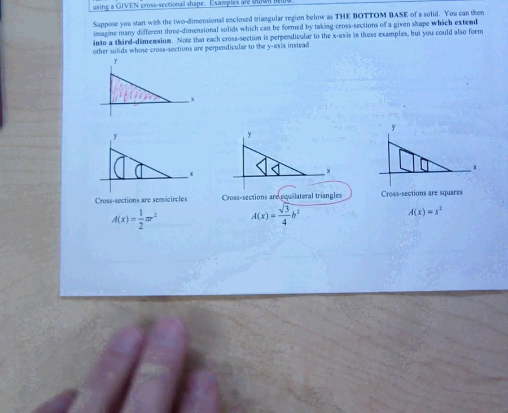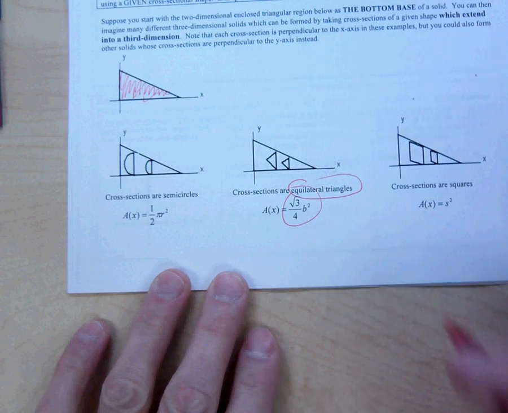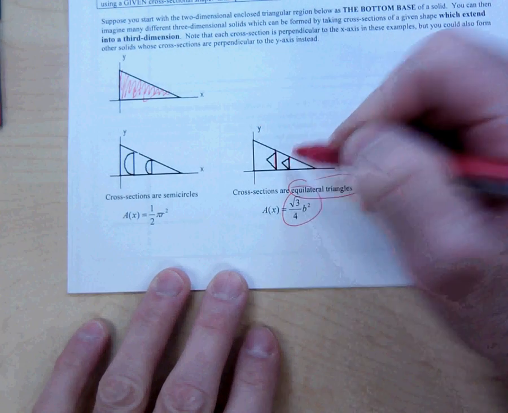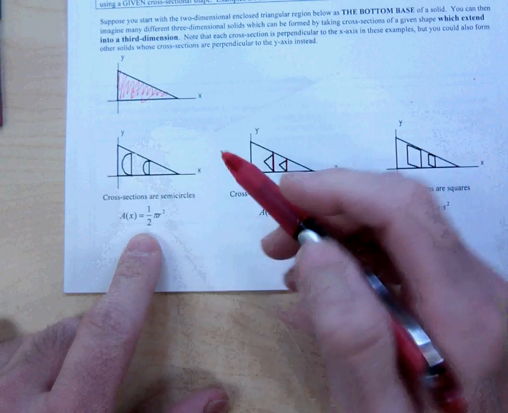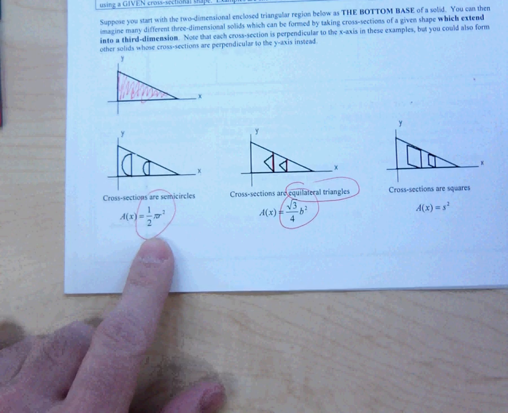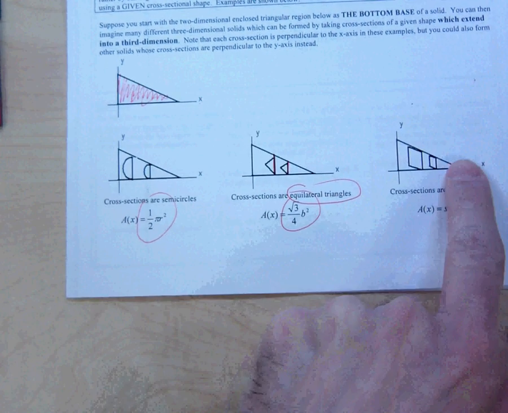Okay? The formula for an equilateral triangle is square root of 3 over 4 times your base, which is this, squared. Backing up over here, what's the area of one of those slices, guys? Well, 1/2 pi r squared, isn't it? Because they're half circles.